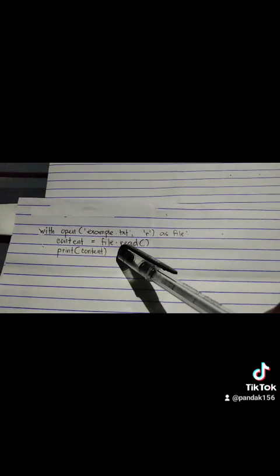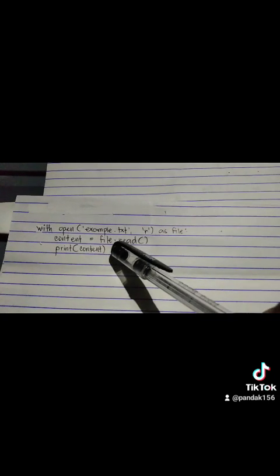In this line, print the content of the file, which is the text previously written in the writing of the file.